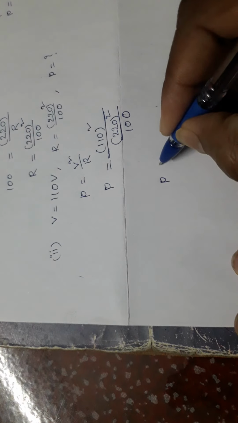So here P is equal to 110 whole square into the reciprocal of that, so 100 by 220 whole square.